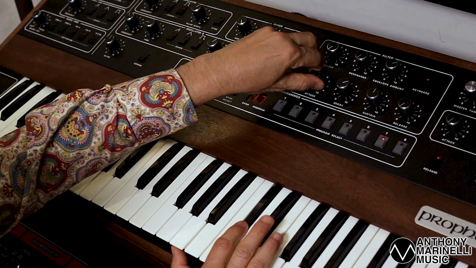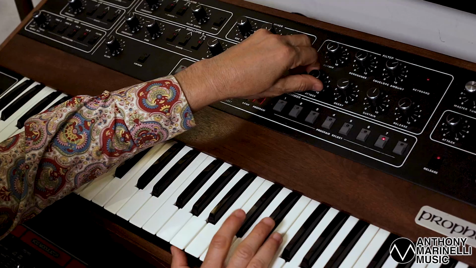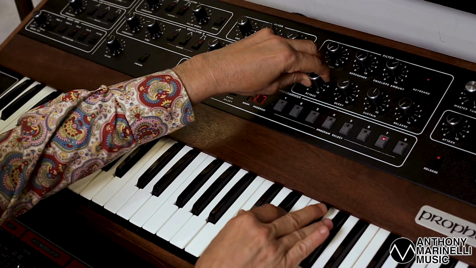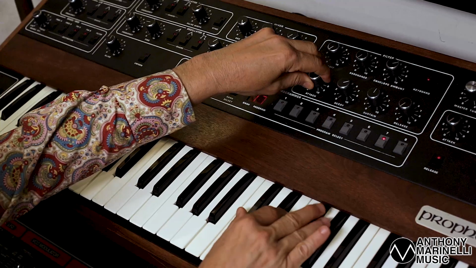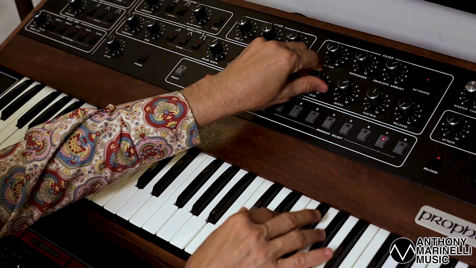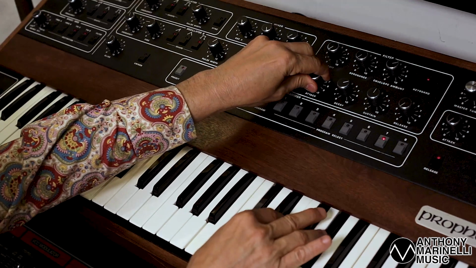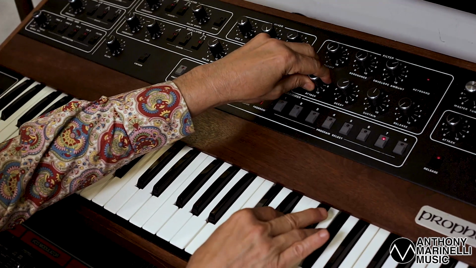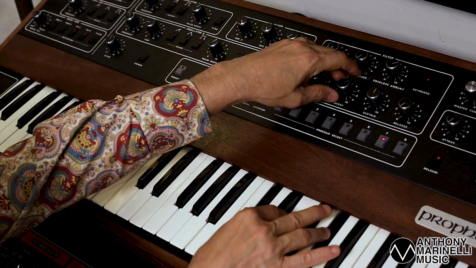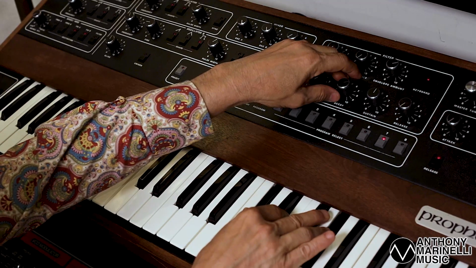Here's the attack. You hear the hit on the sound? Well, it doesn't have that. So I'm giving a little bit of a brassy quality to it. Here's no attack time. Now I'm increasing the attack time about there. And then the decay is important, because you'll see what happens at the end.